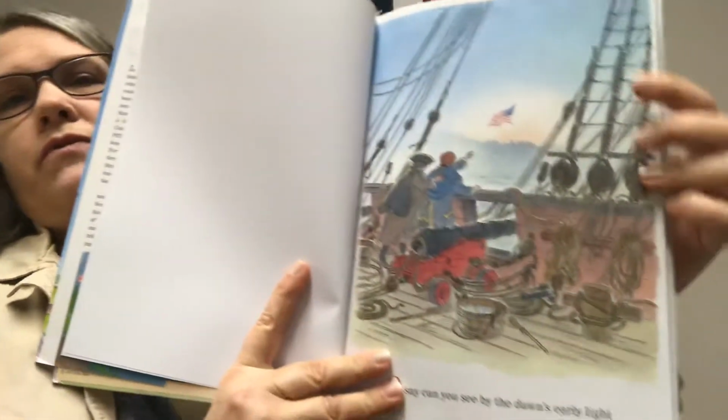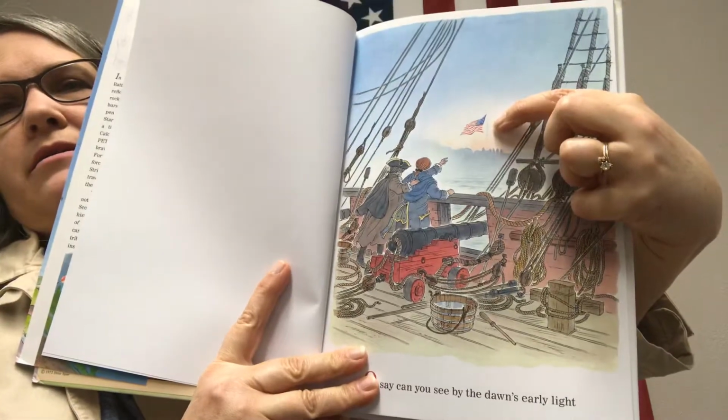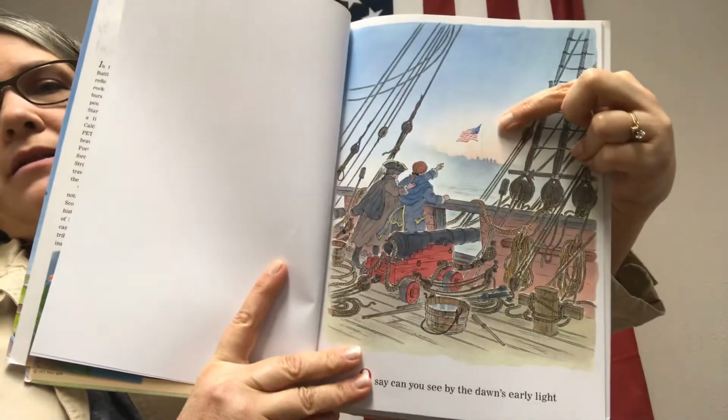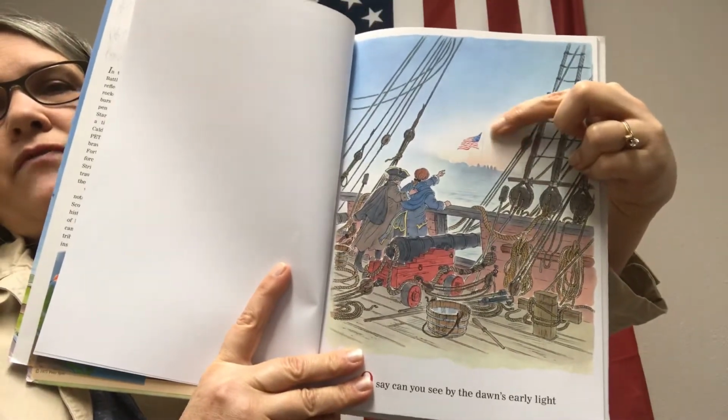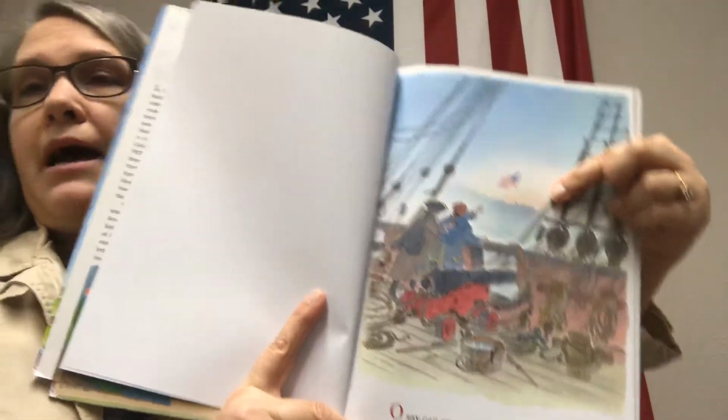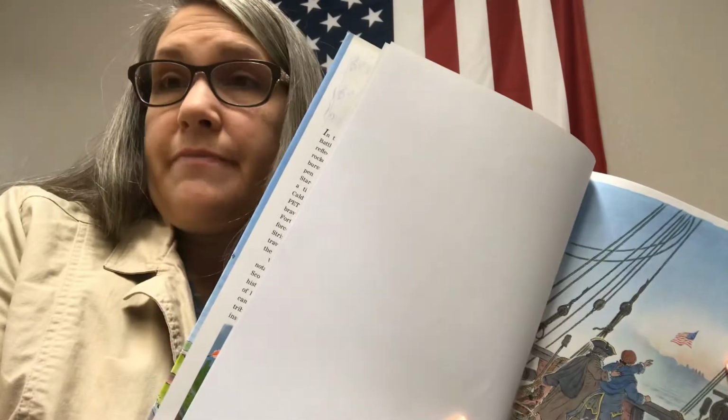And he was looking over the ocean, and what did he see? He saw the flag. He was looking at the fort, and he knew that as soon as the fort fell, and the king's men took over the fort, the first thing they would do is take down the flag. So he was keeping an eye on that flag so he could tell how the battle was going.